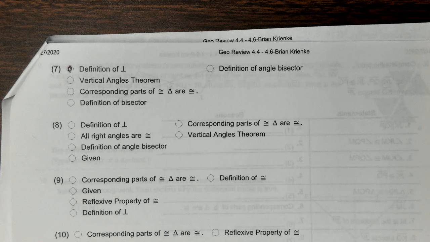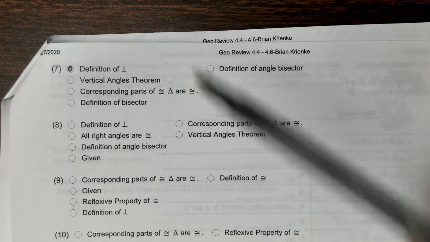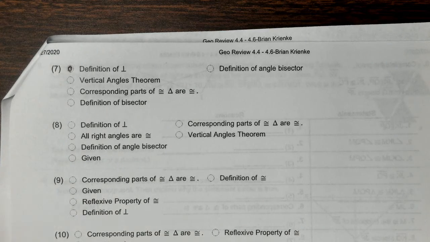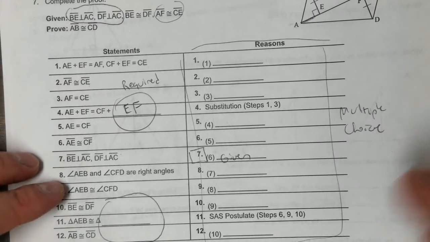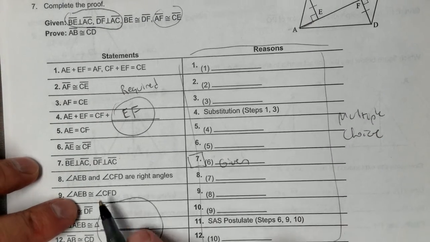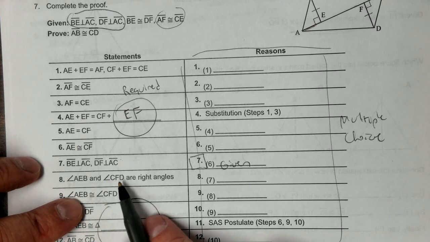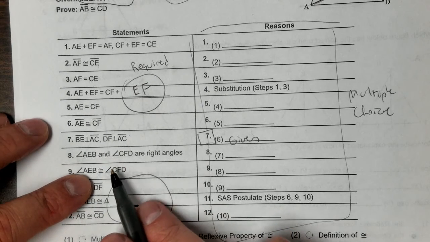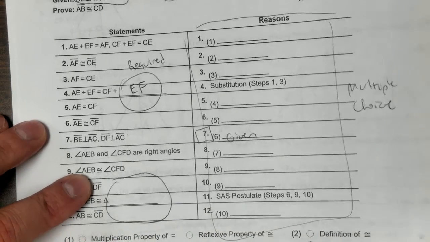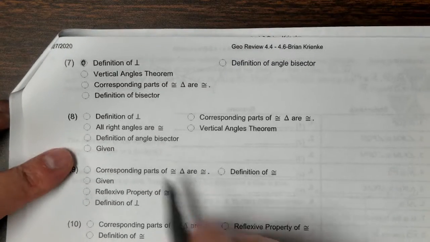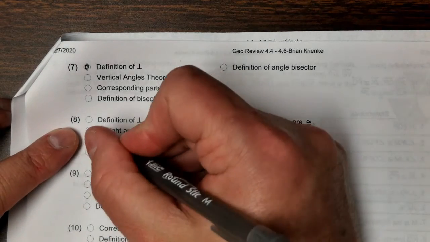Remember, perpendicular is the upside down T. Okay, then once we have that, then they're saying they're equal to each other, and it's the exact same angles, and so it would be all right angles are congruent.